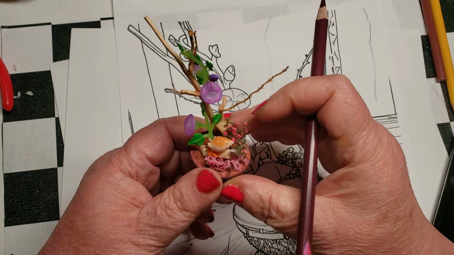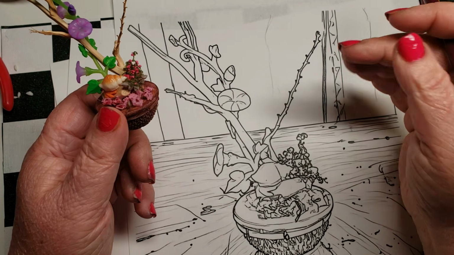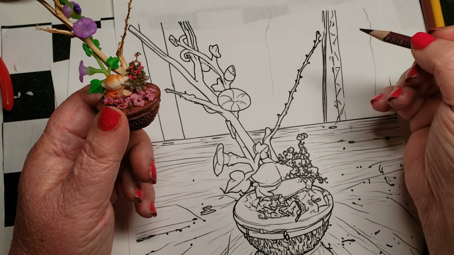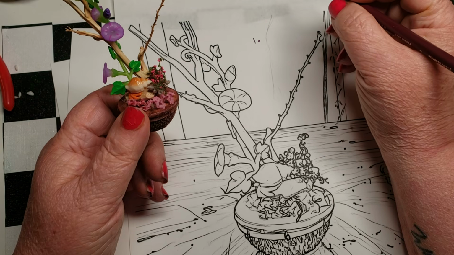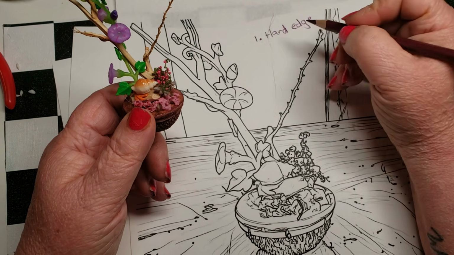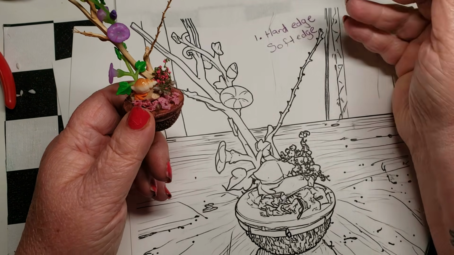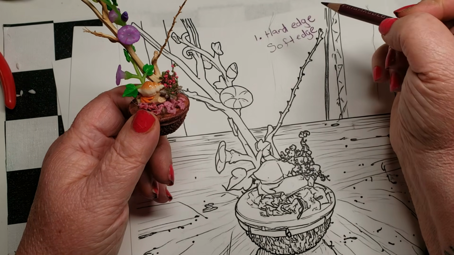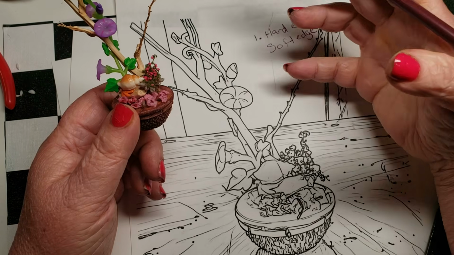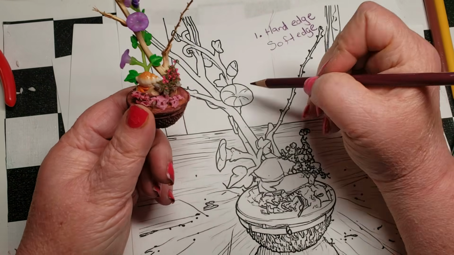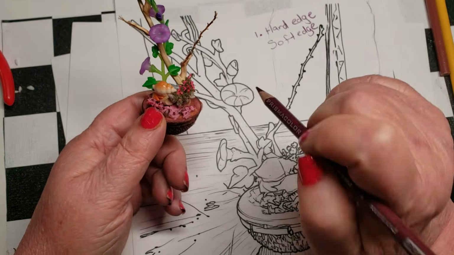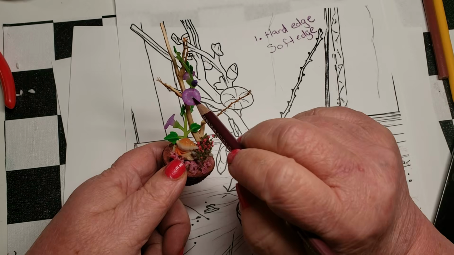What I wanted to do is talk to you about edges, and there are two different types of edges. The first edge we're going to talk about is going to be a hard edge. The second edge is a soft edge. And I'm going to show you on here the differences and why you need to treat them completely different. So here on the flower, this is the exact flower on here.